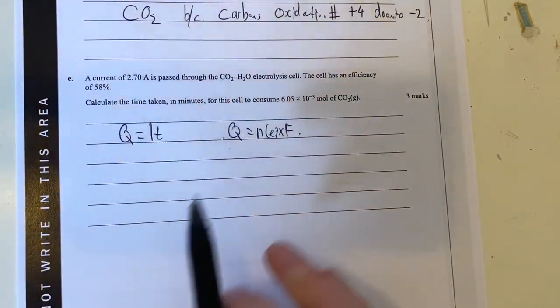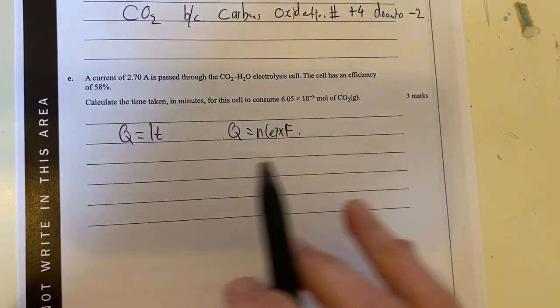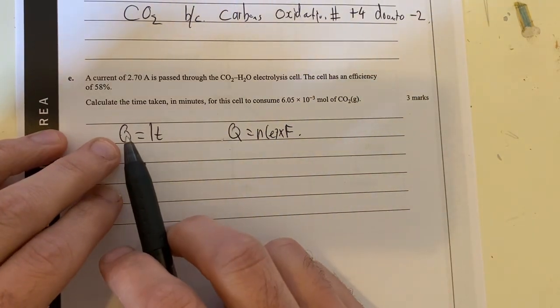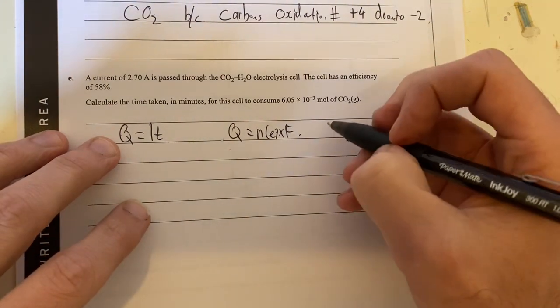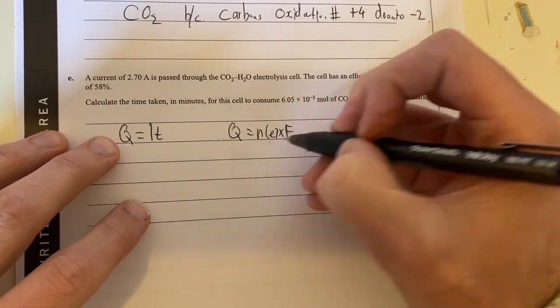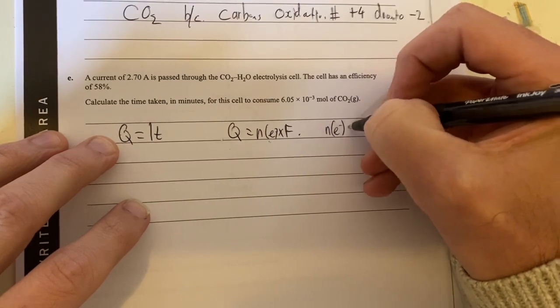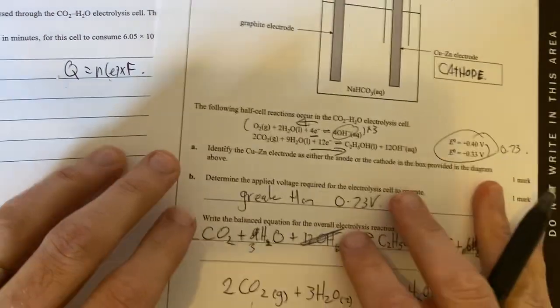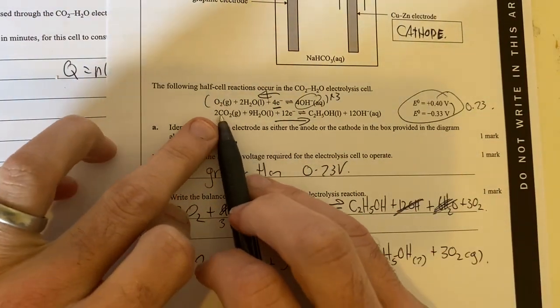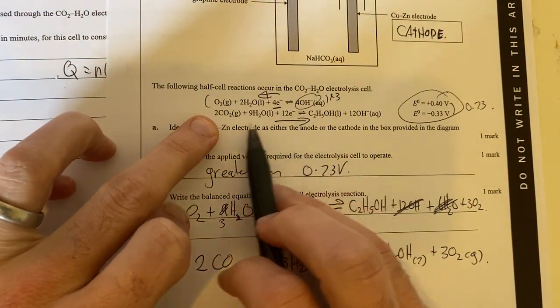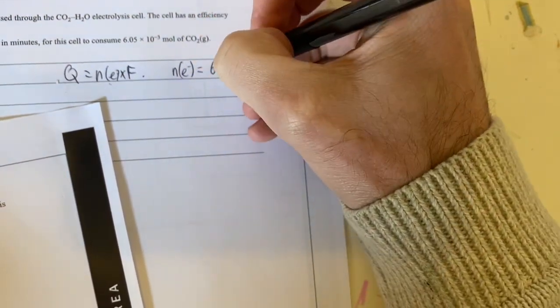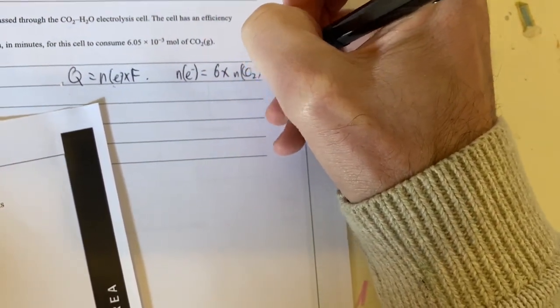In any calculation question, I'm first of all defining my relationships. So Q equals IT, Q equals n times F. Therefore I need to find my number of moles of electrons. What is the ratio between electrons and carbon dioxide? The ratio of moles of electrons to carbon dioxide is 2 to 12, so it's 1 to 6. So moles of electrons equals 6 times my number of moles of CO2.